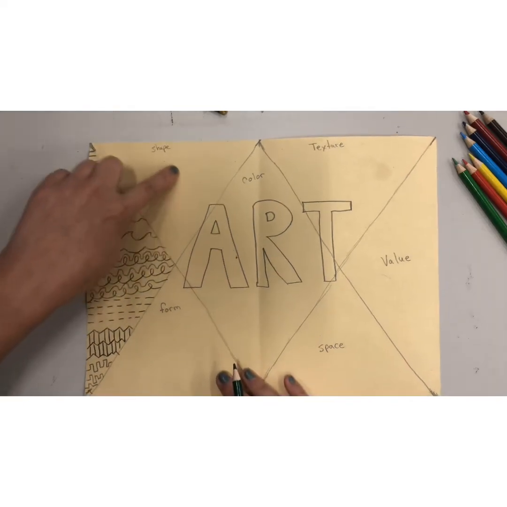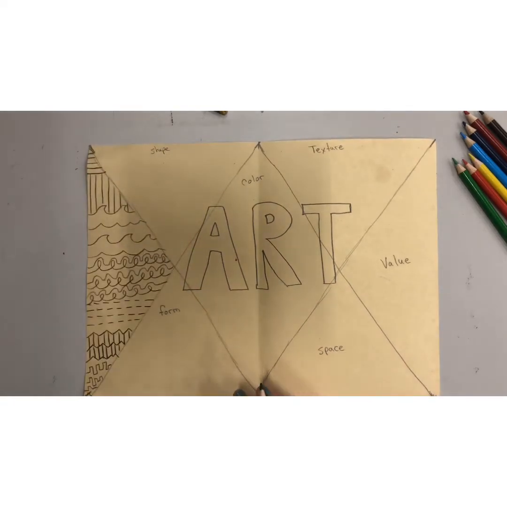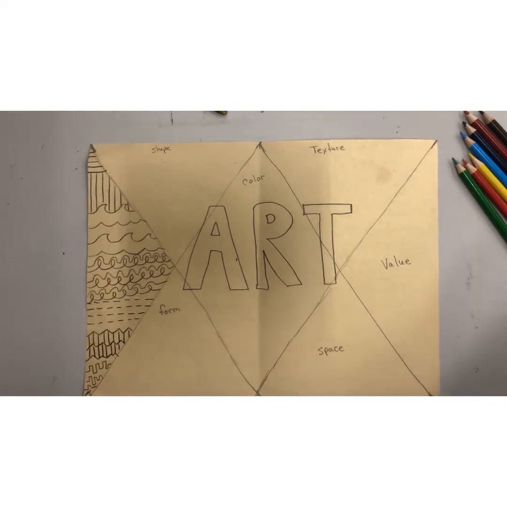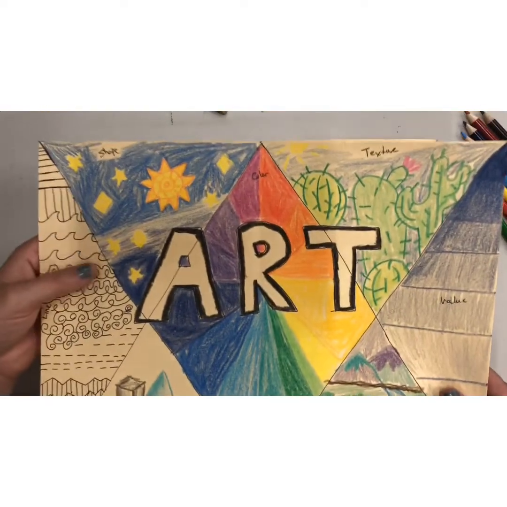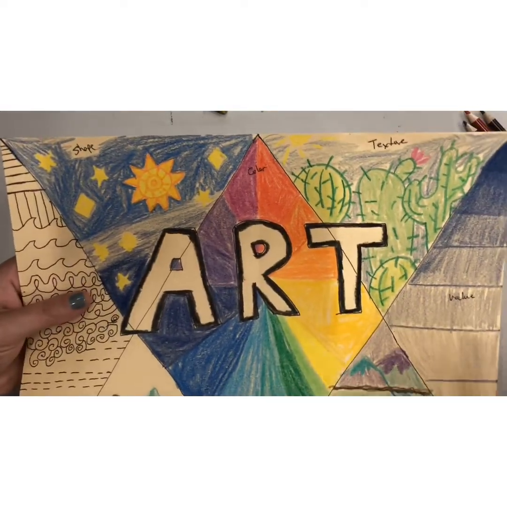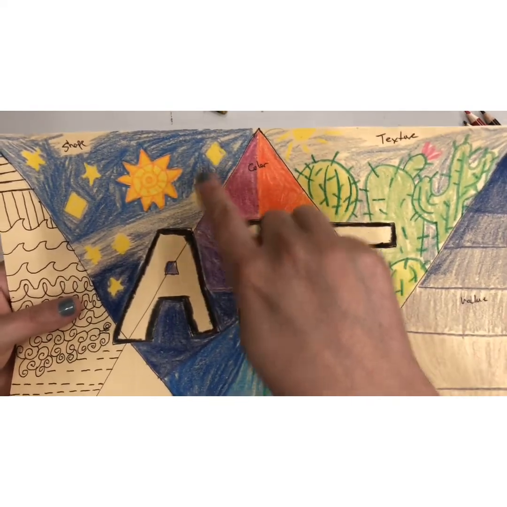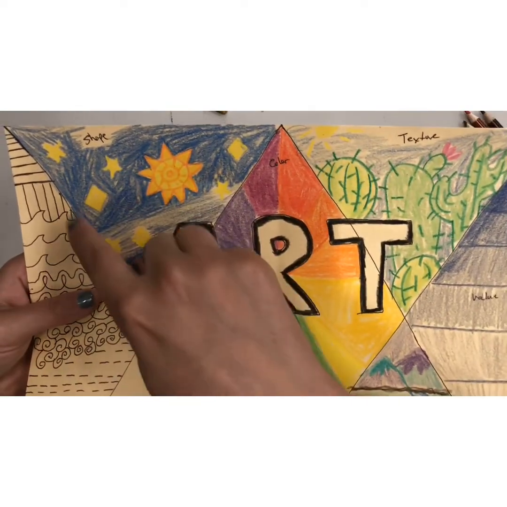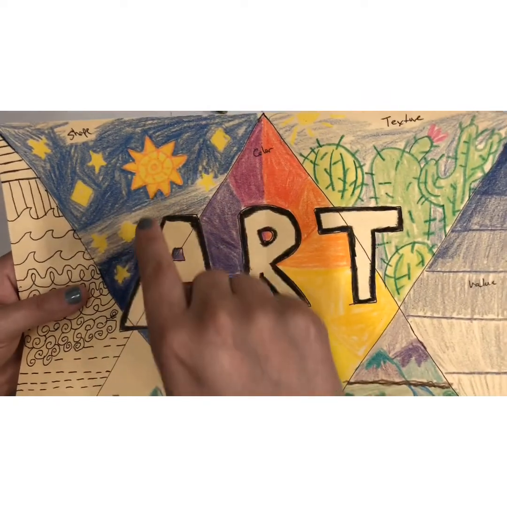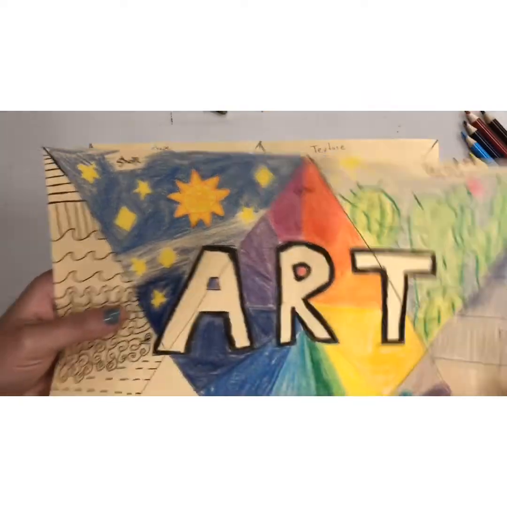Next, we're going to move over into shape. For shape, instead of just drawing different shapes, I want you to think of a sort of picture that you could draw. For example, I did like a sun and star picture here. So I used a circle for the middle of the sun and then triangles. And then for the stars, I made some organic star shapes, but I also used diamond shapes. So that's one idea of something you can draw.